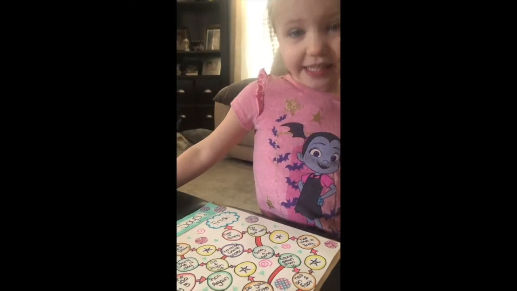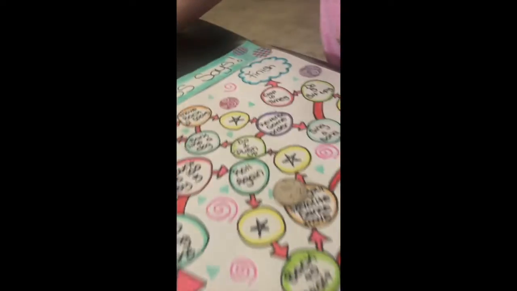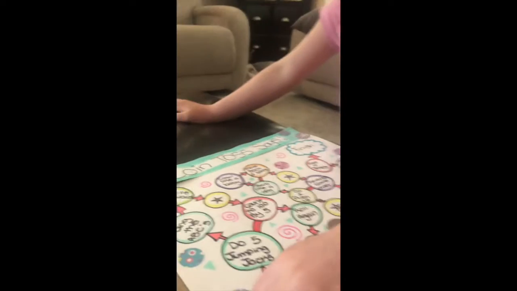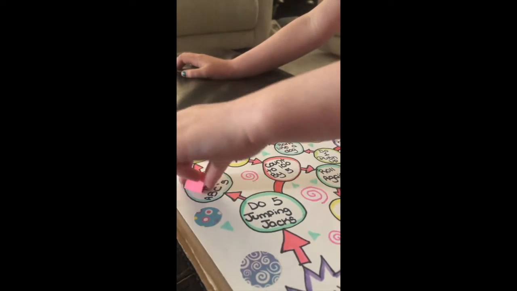Ready for your turn? Yeah. Okay, it landed on heads, so you're going to move 2. Move your piece 1, 2. Move it 1, 2. Good job.